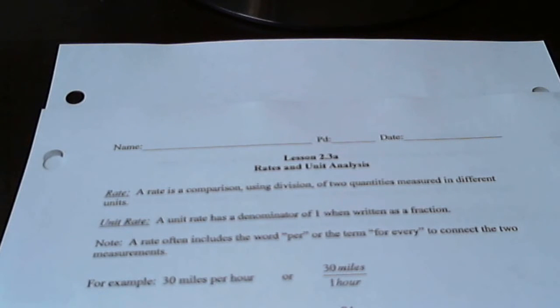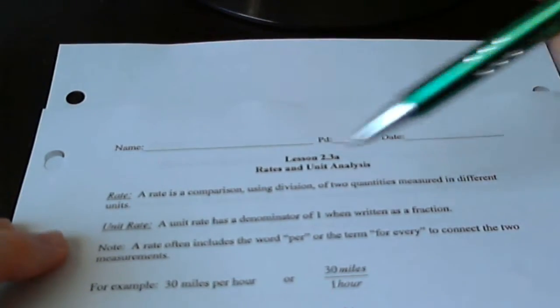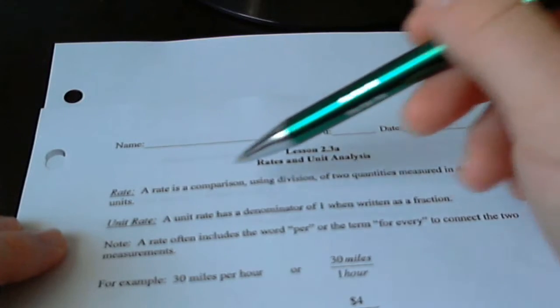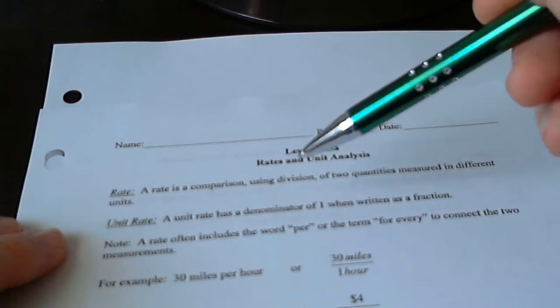Here's lesson 2.3a, rates with unit analysis. This is sort of a piggyback off our last unit analysis lesson. A rate is a comparison using division of two quantities measured in different units.